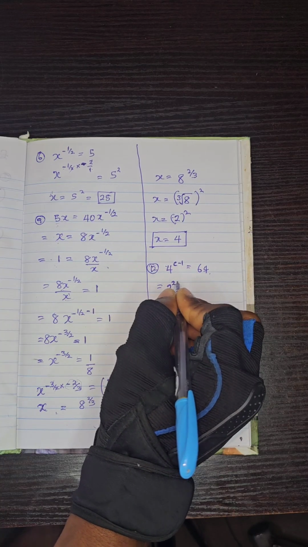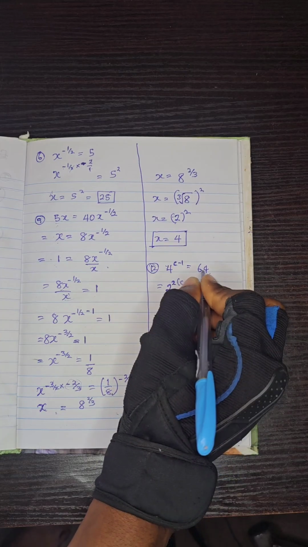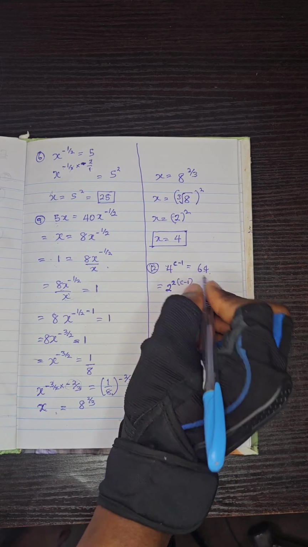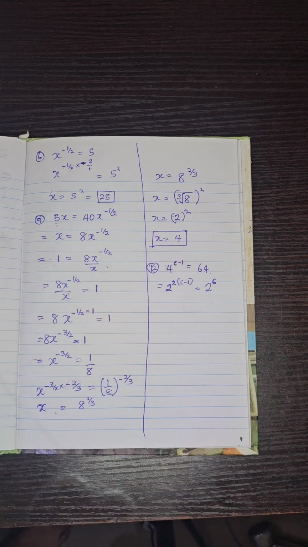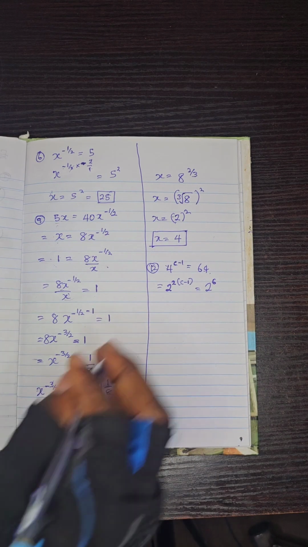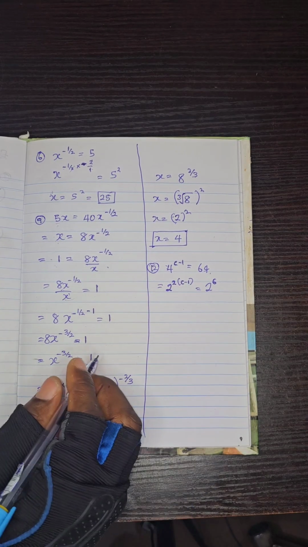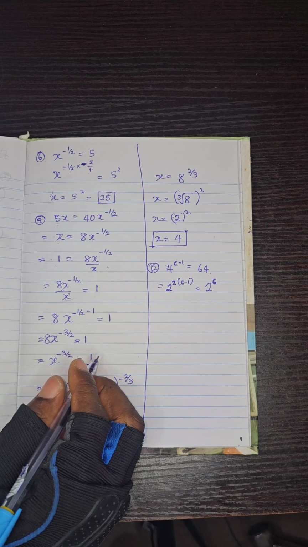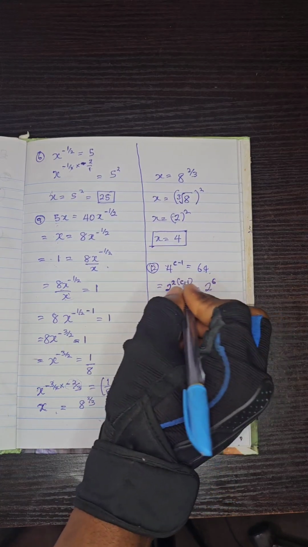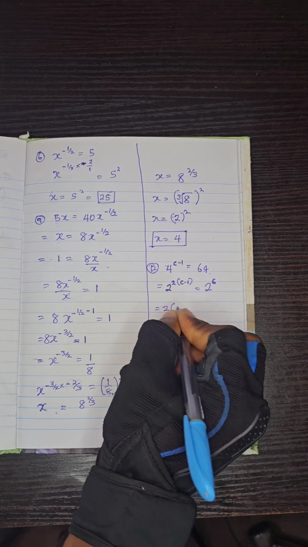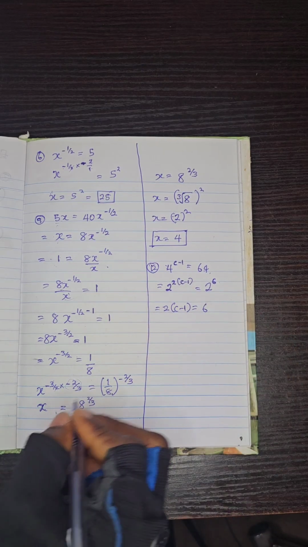Then the 2 will come up and multiply whatever is here, c minus 1. This will be 2 raised to the power of what? 6. 2 raised to the power 6, 2 times 2, 6 times, will give you 64. So this is what we'll now start solving. We are solving for c, right? Since these bases are the same, it simply means that the powers are also the same. So 2 raised to the power c minus 1 is the same thing as 6, right?